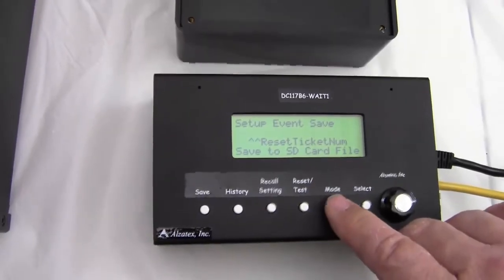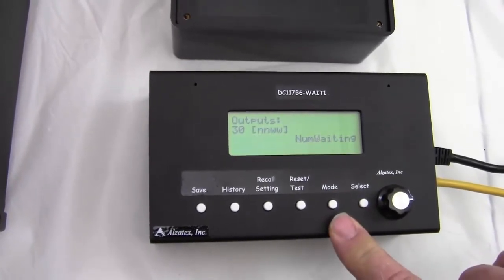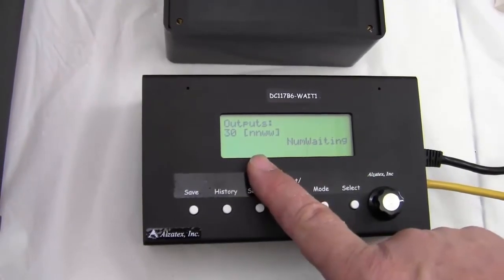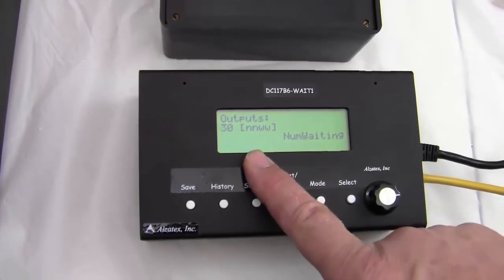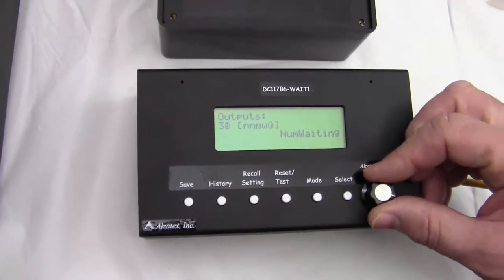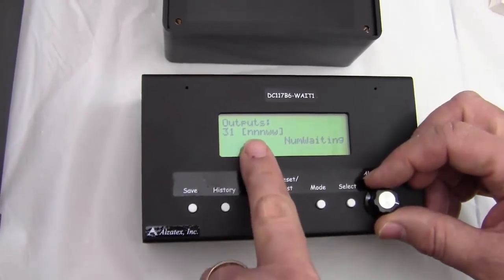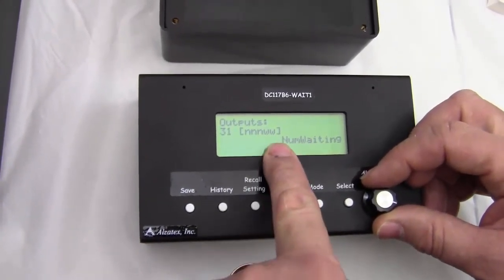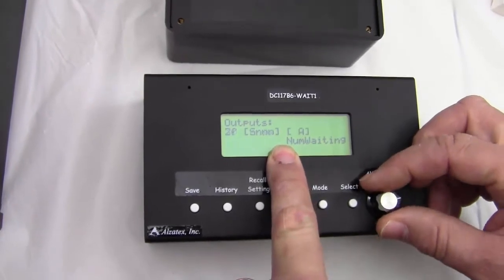Now I want to press the mode button one more time. This is setting up the outputs. I can have a display with 2 digits, 3 digits, showing window number. So I can turn this knob here, and you'll notice it's changed to 3 digits and 2 digits for window. I'm going to try some other things here.